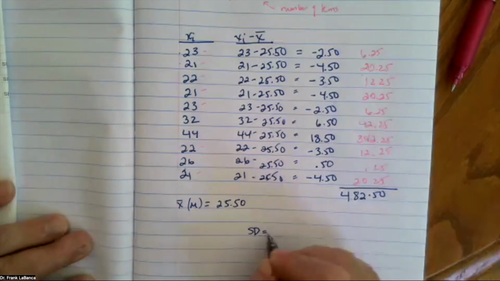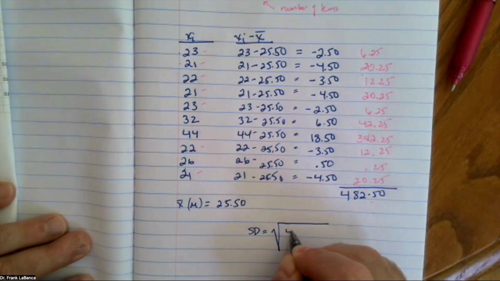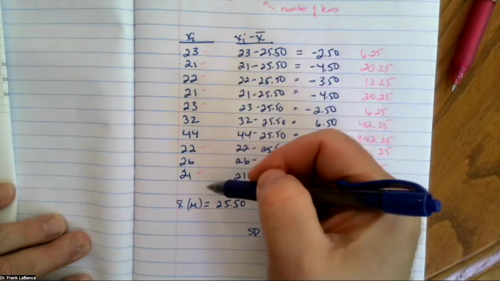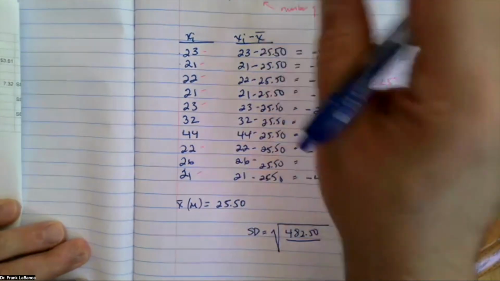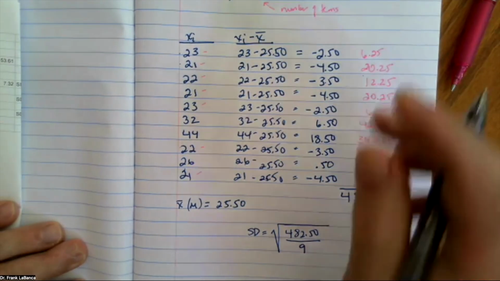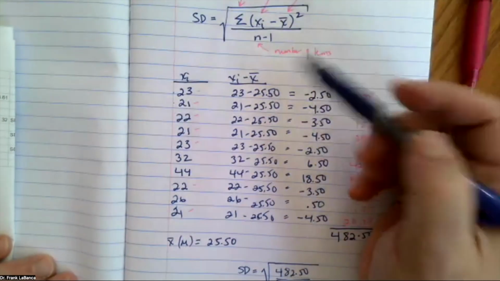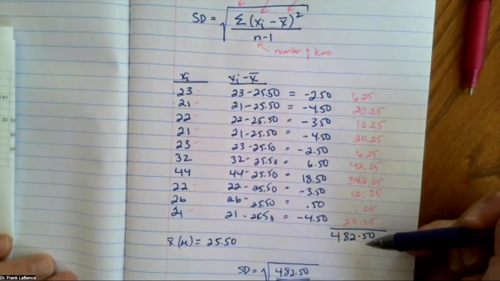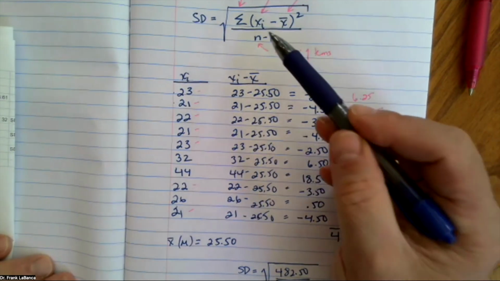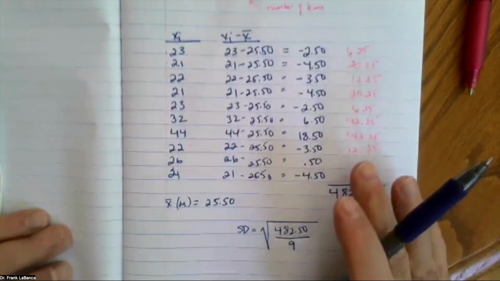the division portion. So standard deviation equals the square root of 482.50 divided by, there are 10 terms, so n, and it's going to be n minus 1, so this will be 9. Again, just the formula there. n minus 1, 10 terms, minus 1, equals 9.